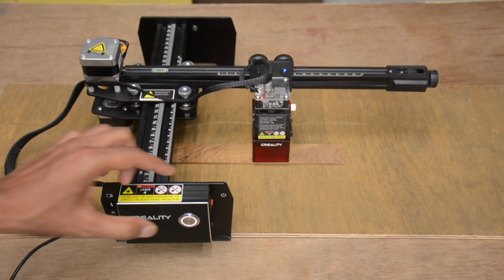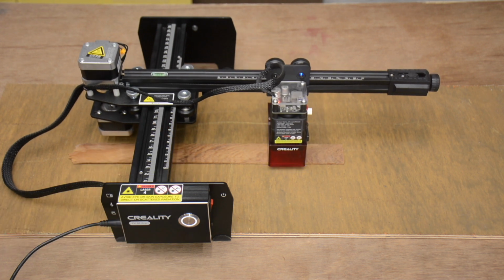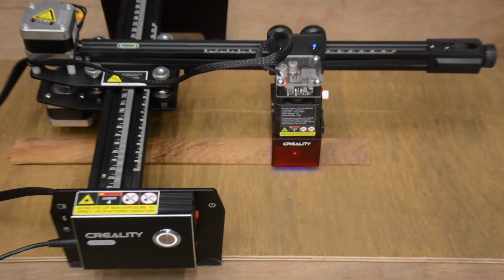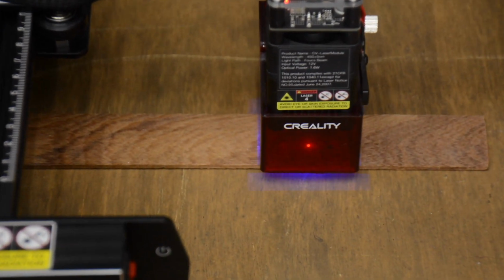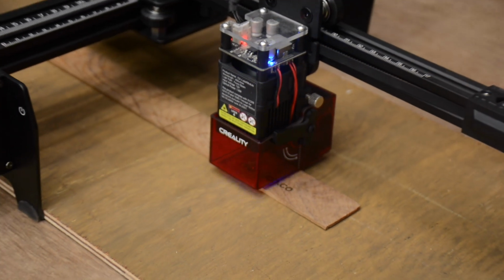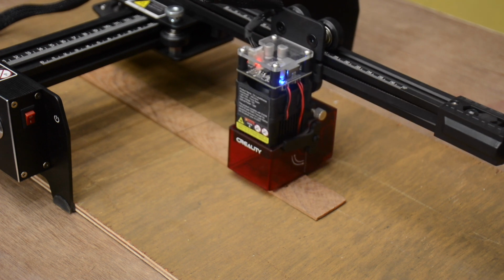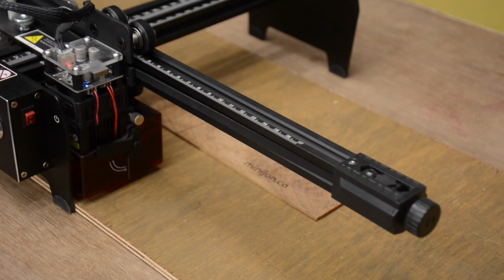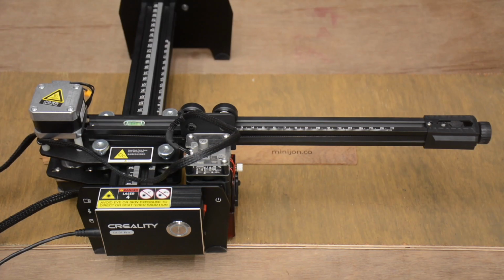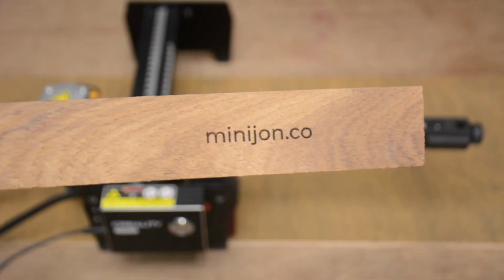Now I have adjusted my piece. I'll press the button again and it will start engraving. Now the machine has finished engraving. I will show you the result. You can see how clear the engraving is.